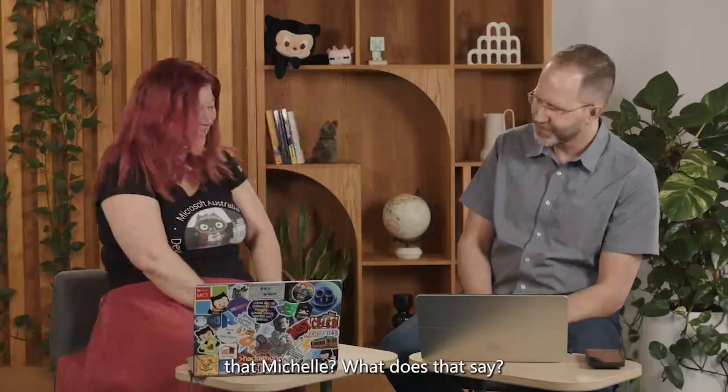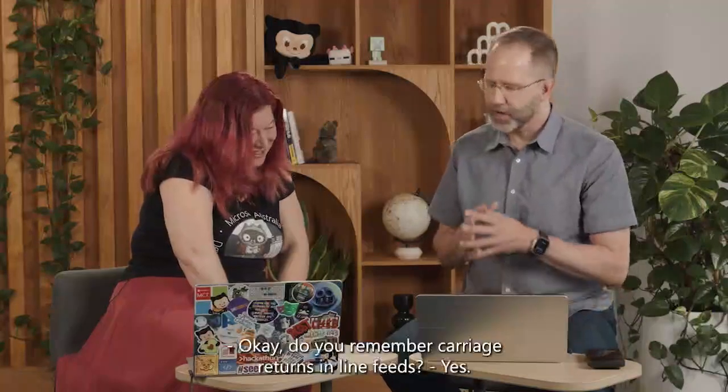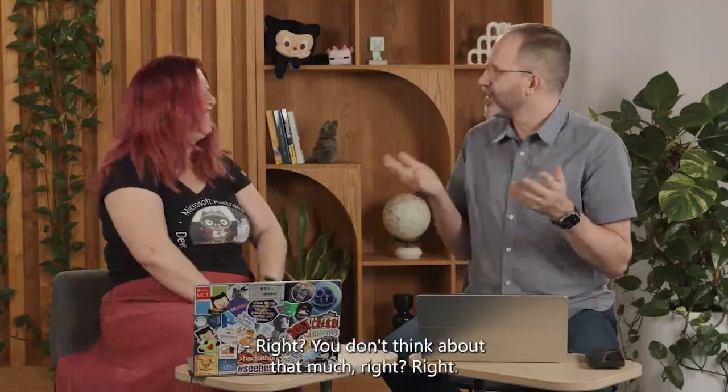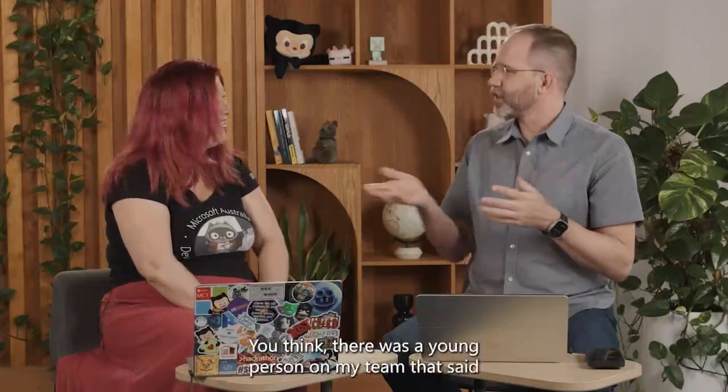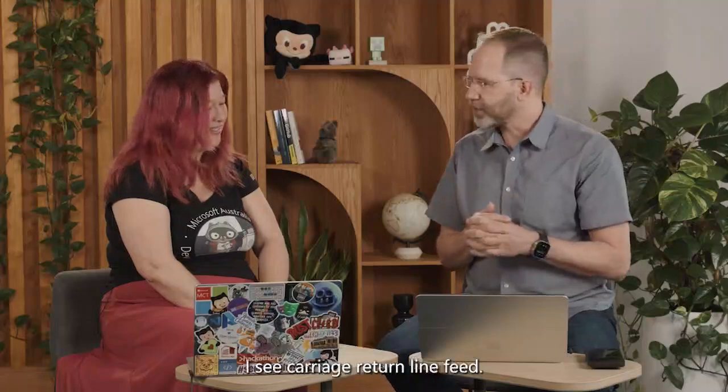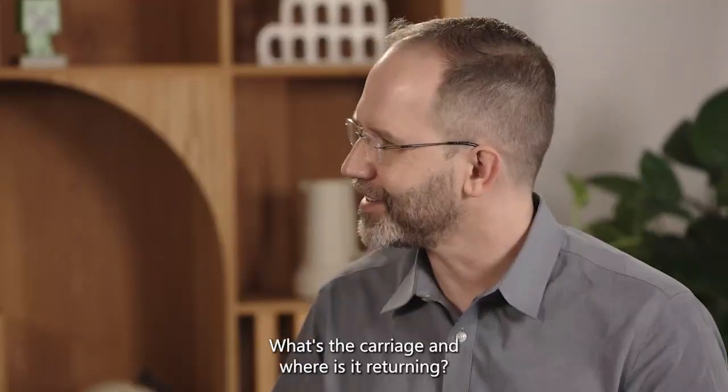What does that say? It says Unix LF. Okay. Do you remember carriage returns and line feeds? You don't think about that much, right? A young person on my team said, I see carriage return line feed. What's the carriage and where is it returning?